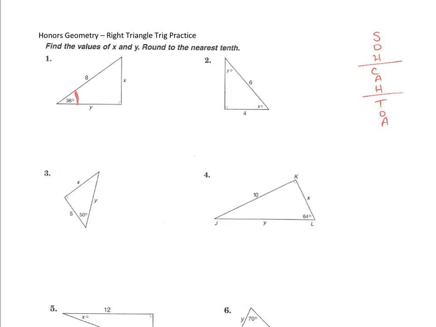This is not a special right triangle. This angle is 36 degrees. And if I wanted to solve for the x, I need something that relates the x and the 8. Because if I tried to relate the x and y, I'd have two variables. This would be tangent, that would relate the x and y, opposite over adjacent. Wouldn't be able to solve for it. So let's use one that relates the opposite to the hypotenuse, and that would be the sine.